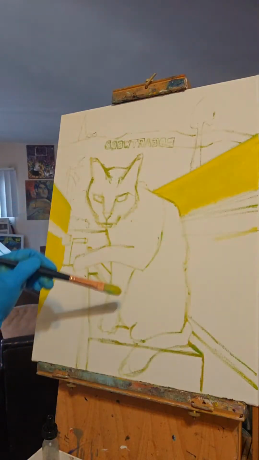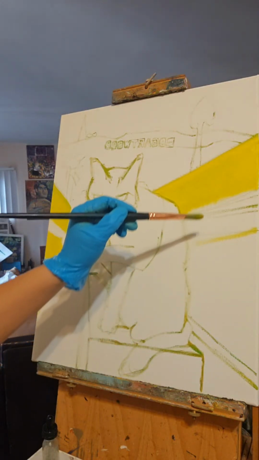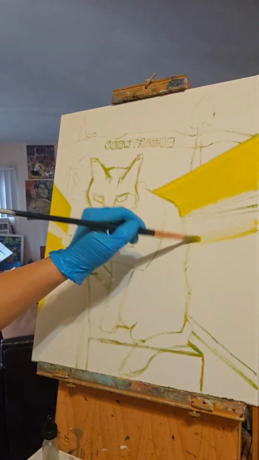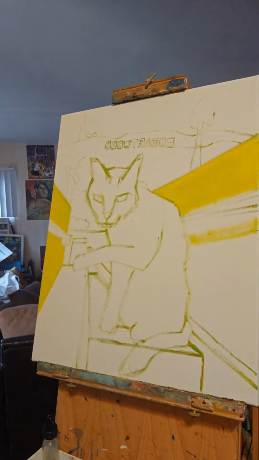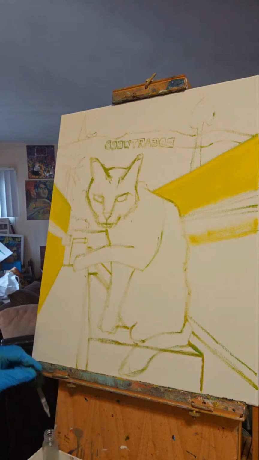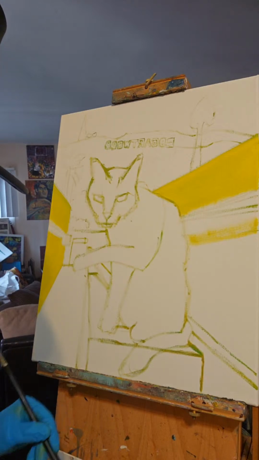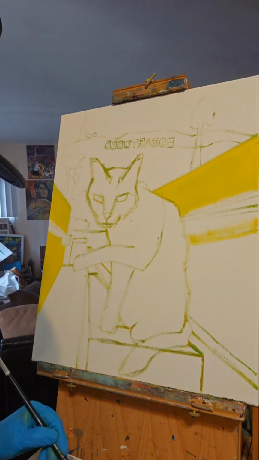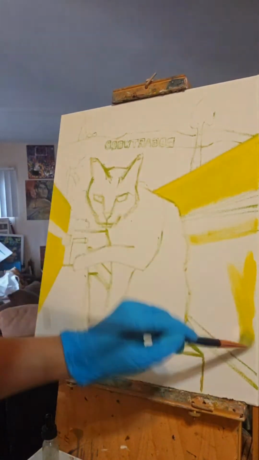This is coming down here. Nope, that needs to come up a bit further. And here we go. Add some more mineral spirits. Here we go.